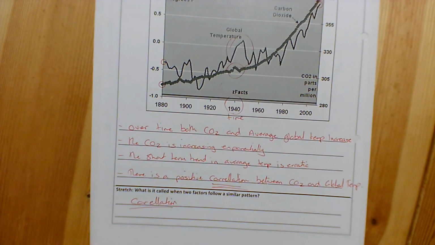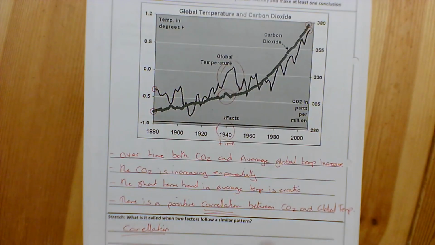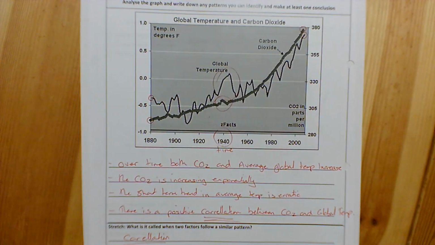So the two sets of data correlate to each other. Now what I would say is, what we've got to be very careful of is correlation does not necessarily mean causation. Okay, so that graph is not irrefutable proof that increasing carbon dioxide causes increasing global temperature. It could be a complete coincidence.